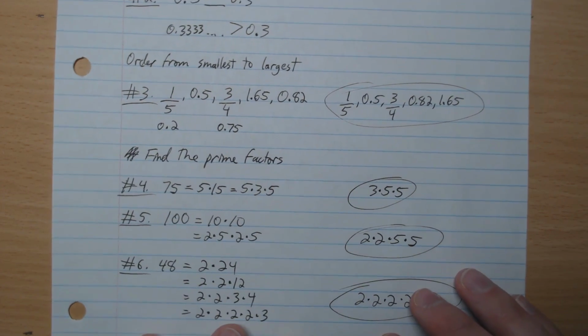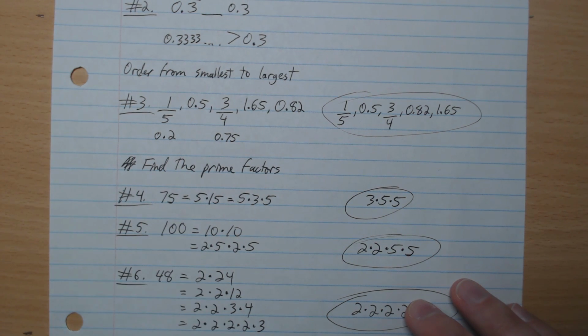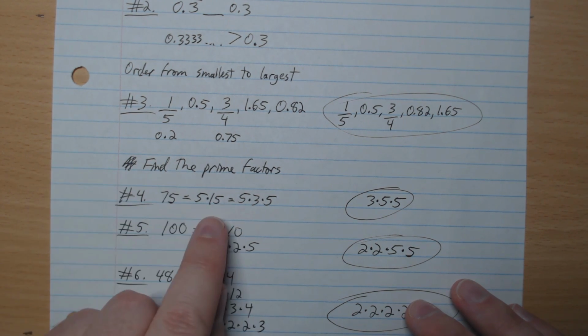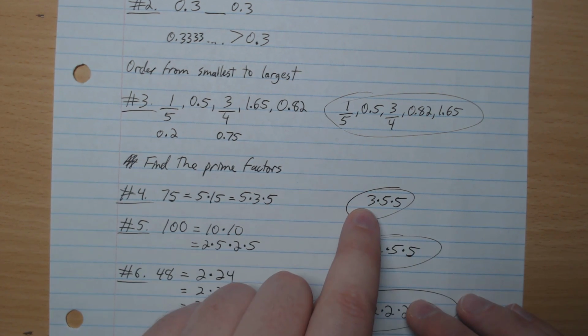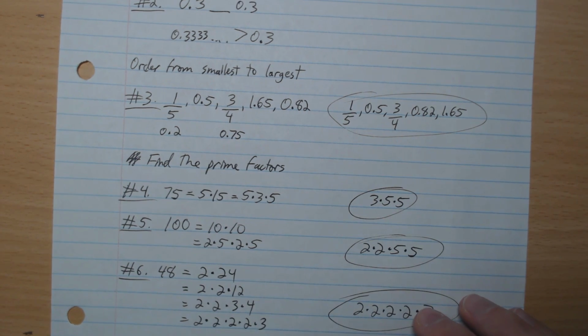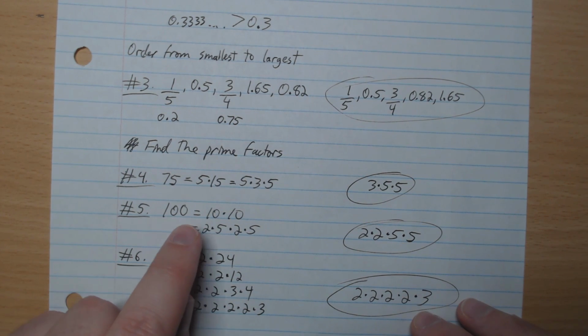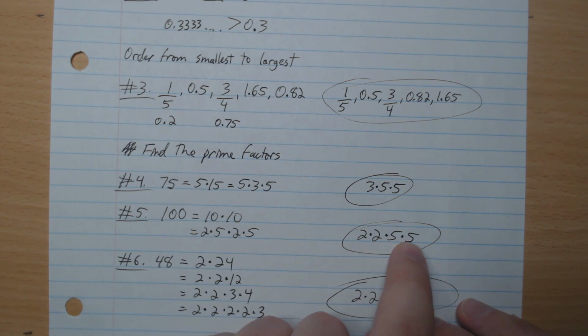Number 4, find the prime factors. Here we're taking 75. That's the same as 5 times 15, and 15 is the same as 3 times 5. So those are our prime factors, 3 times 5 times 5. Number 5, 100. We can rewrite that as 10 times 10, and each of those is 2 times 5. So those are our prime factors, 2 times 2 times 5 times 5.